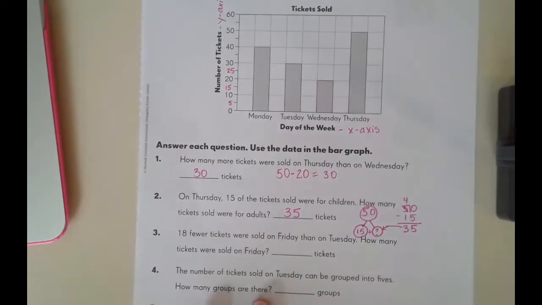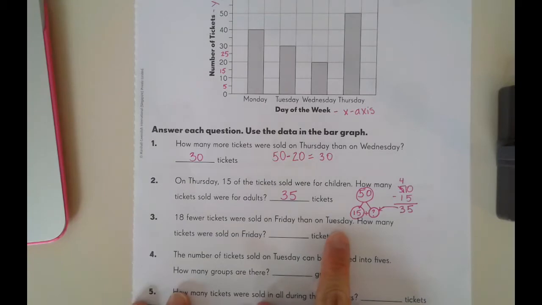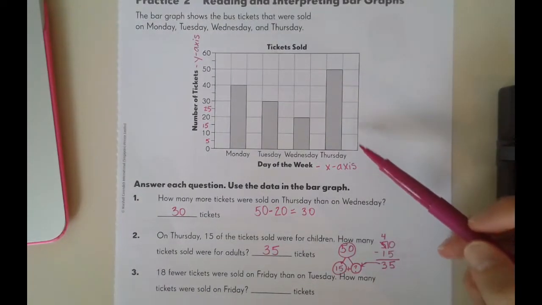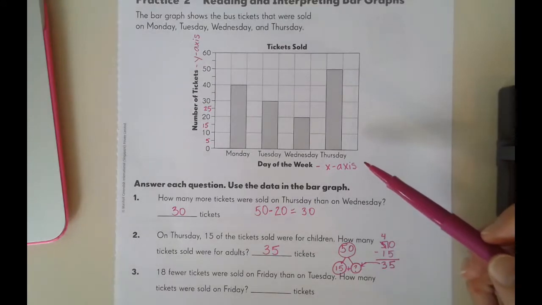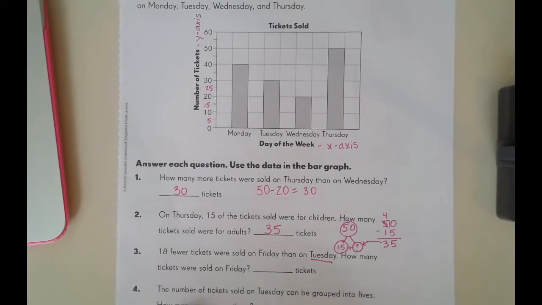Okay? Number 3. 18 fewer tickets were sold on Friday than on Tuesday. How many tickets were sold on Friday? So, we don't have a picture of how many were sold on Friday, but we do have a picture for our bar graph of how many were sold on Tuesday. And we know that 18 fewer were sold on Friday than on Tuesday. So think about what you would need to do to figure out how many were sold on Friday.